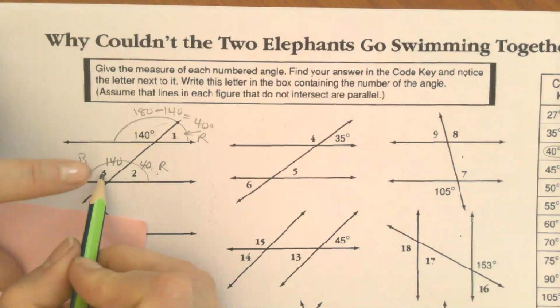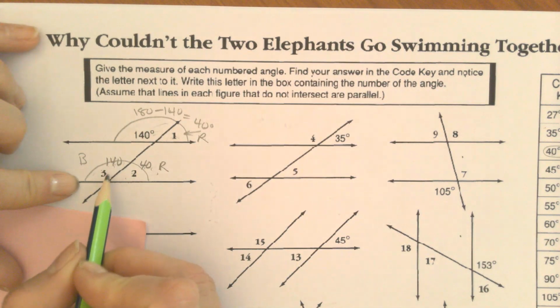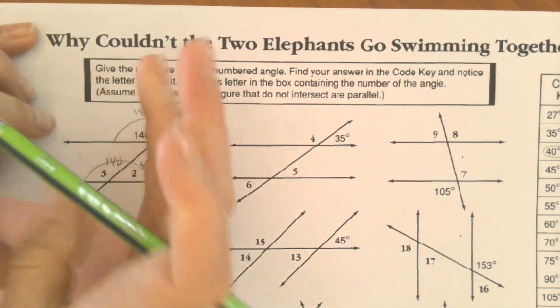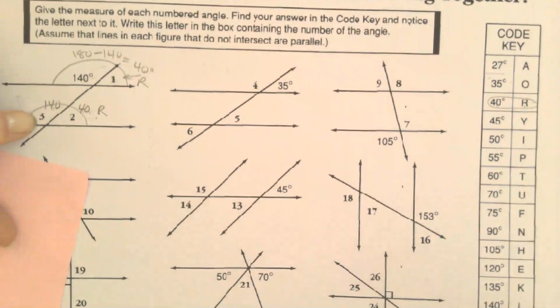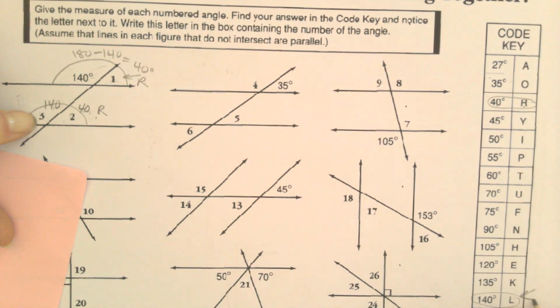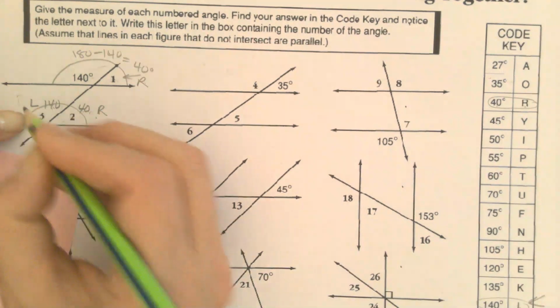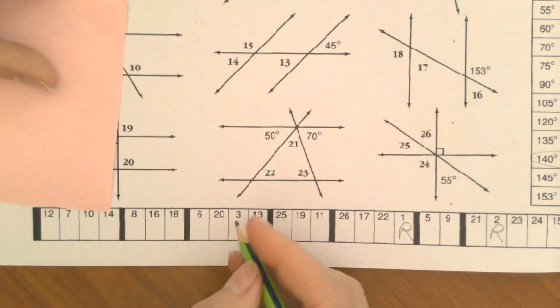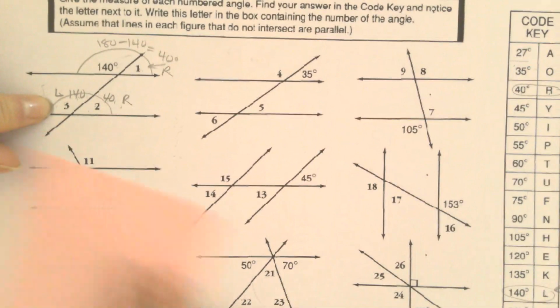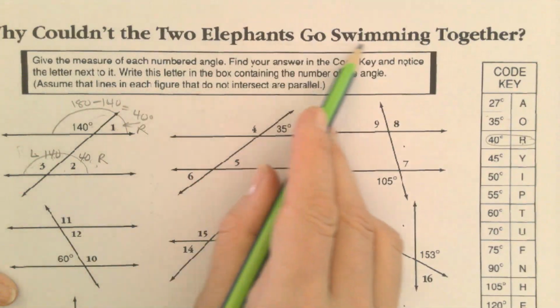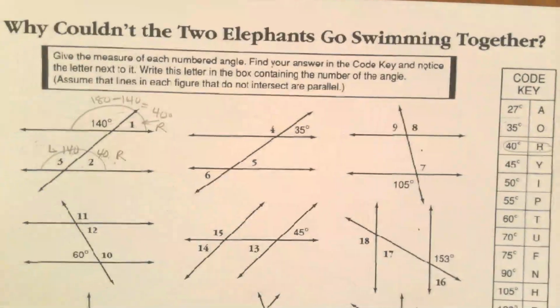Now we found this is the big angle, which is 140. So here 3 is 140. So I go over here 140. 140 is L. So 3 is L. So down here I have to put an L at 3. Okay. So just find all the missing angles, and it says, why couldn't the two elephants go swimming together? I don't know.